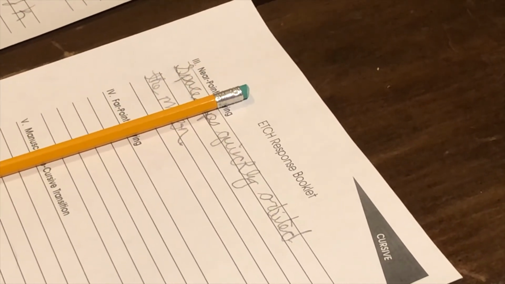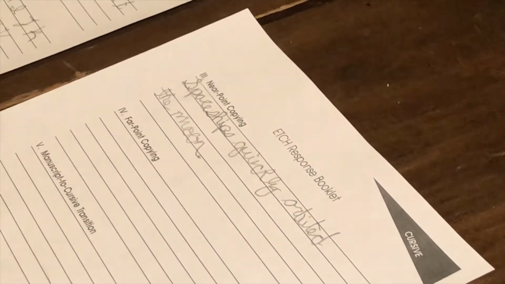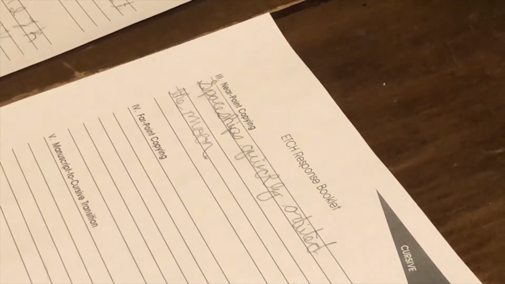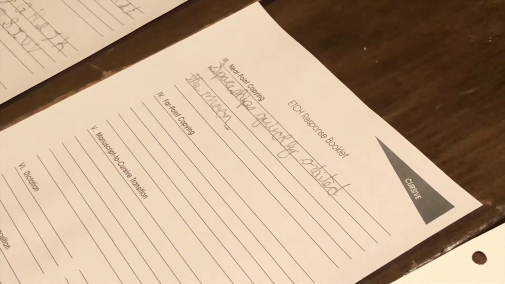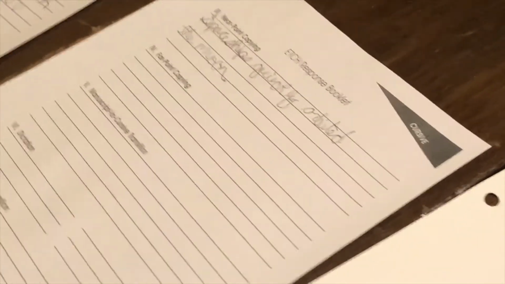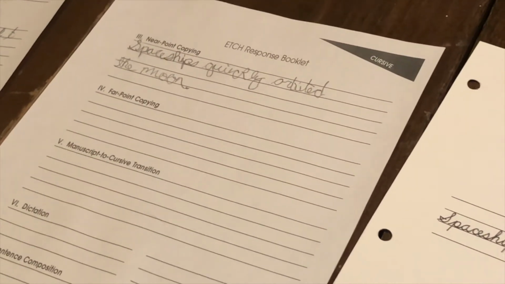Now we are going to skip task 4, far point copying, because the criteria is identical to near point copying. Task 5, manuscript to cursive, is a task only in Etch cursive and is identical to task 3 and 4. That will also be skipped.